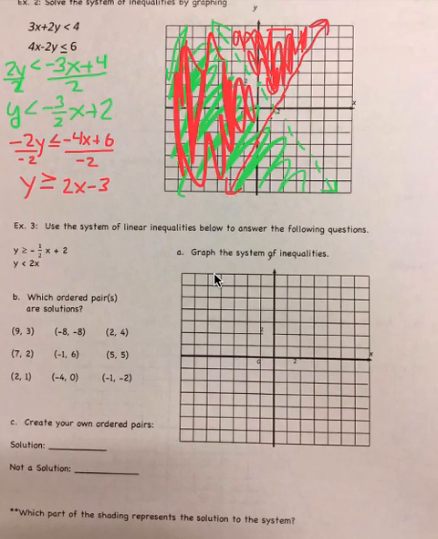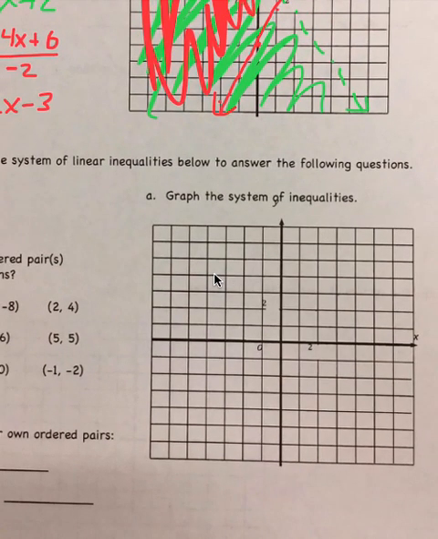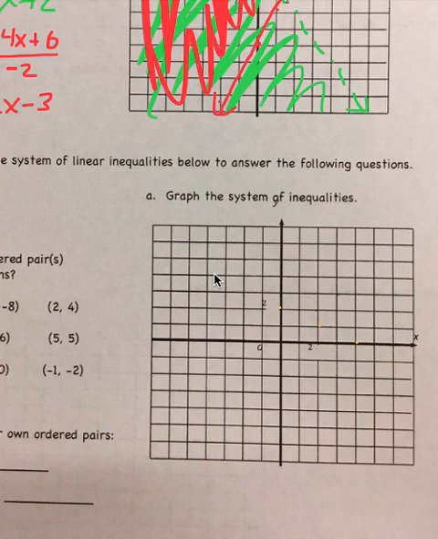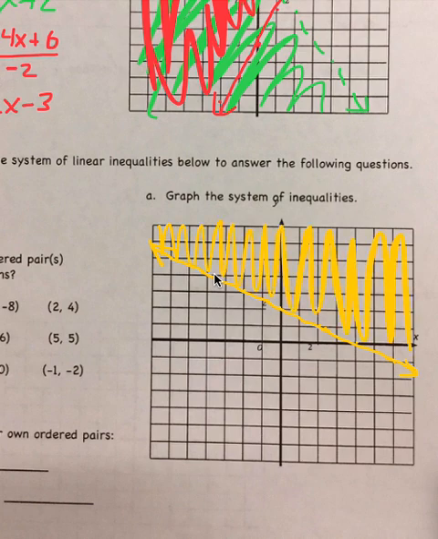All right, final one. So we'll do yellow, or y is greater than or equal to negative 1/2 x plus 2, so our 2 right there, and negative 1/2 x, so it's going to go down 1 and to the right 2. And it is going to be a solid line because it is greater than or equal to. So we'll do our best graphing it, and it's going to be above it, shading in. So there's our shading for the yellow part.